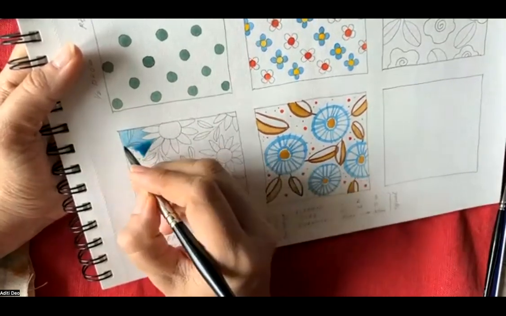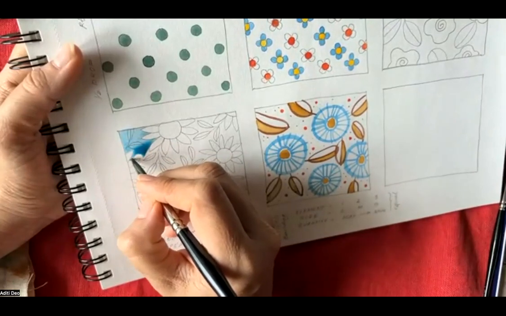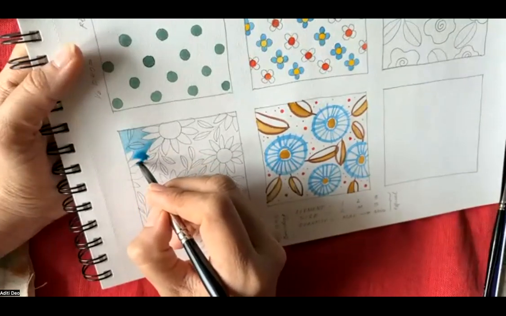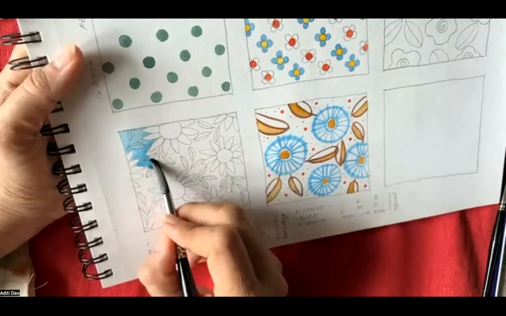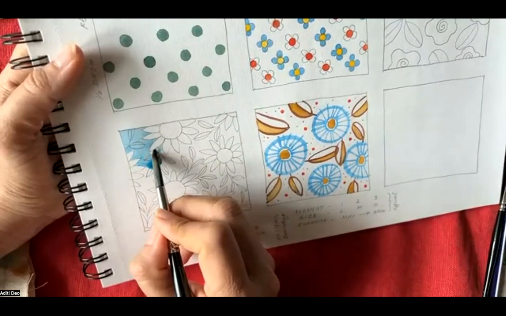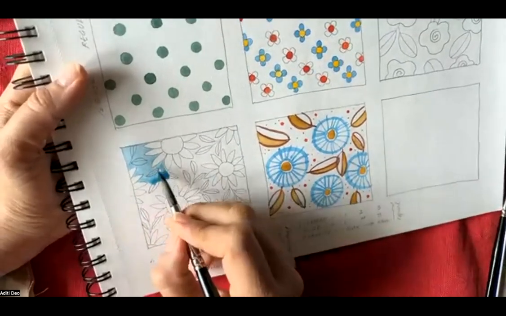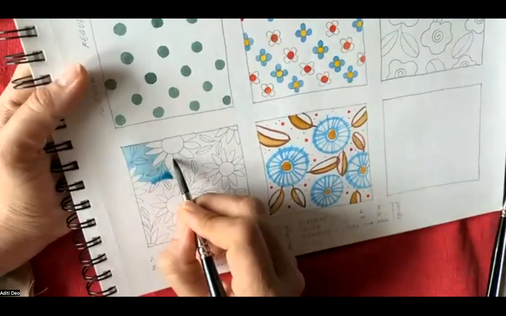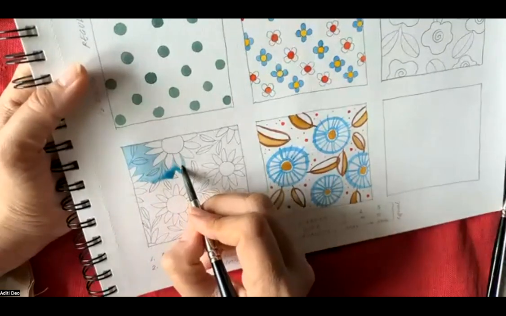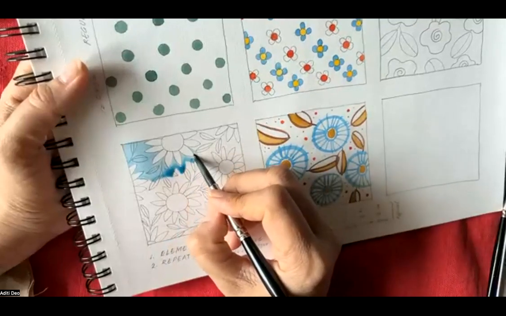So as long as the edge of the section that you're painting remains wet, you will not have any patches, or the patches will not look very unsightly. So here's what I'm doing. I am slow. Firstly, I've kept my book at an angle, and I'm slowly traveling with my paint from petal to petal.